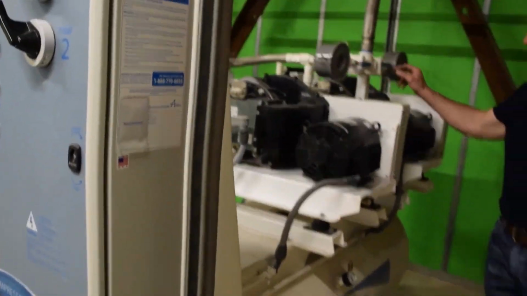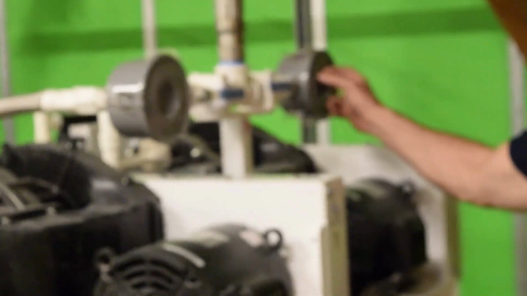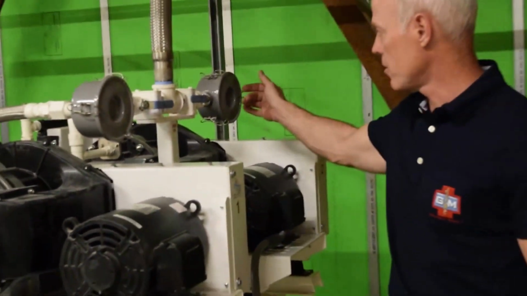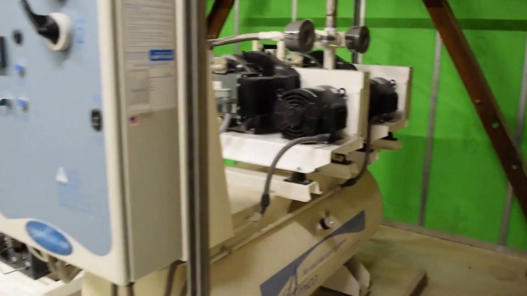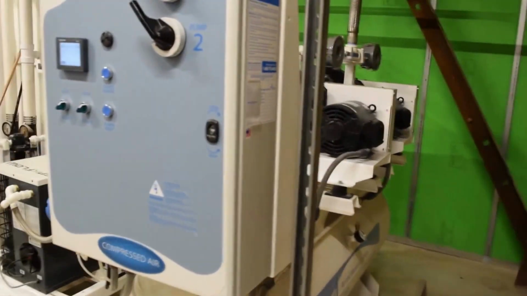We have air intake filters here. It wouldn't be a bad idea maybe once a month to pop the cover off and check the condition of the filter to make sure it's not got crud on it or whatever.